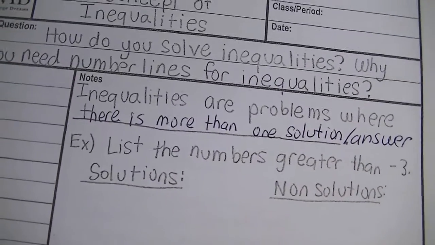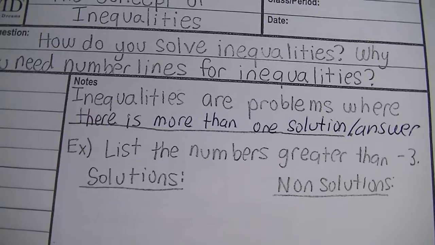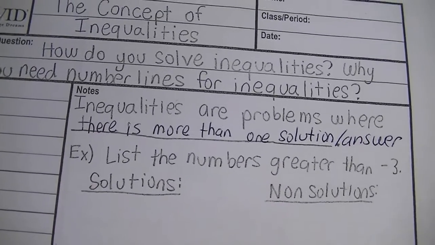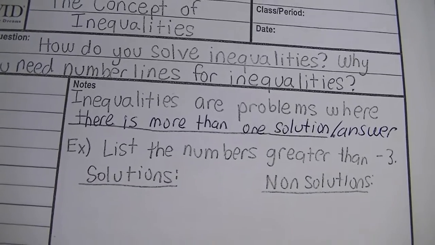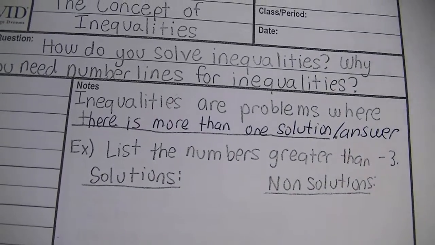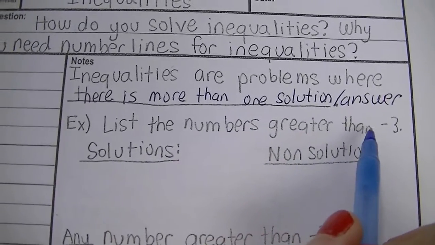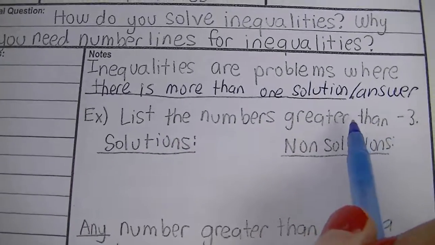Okay, so inequalities are problems where there is more than one solution or answer, and since there are so many solutions or answers that are possible, that is why we have to graph their solutions on a number line. Okay, so here's what I mean by that. It says list the numbers greater than -3.